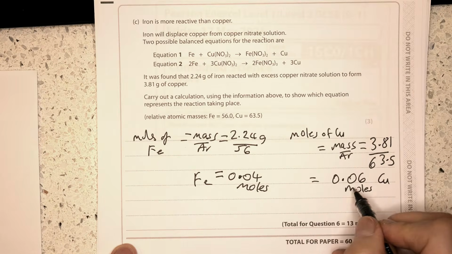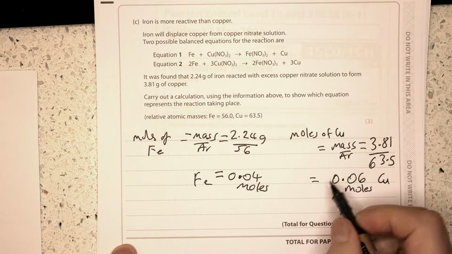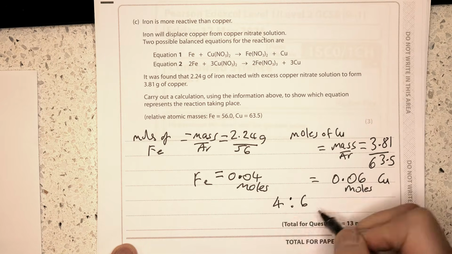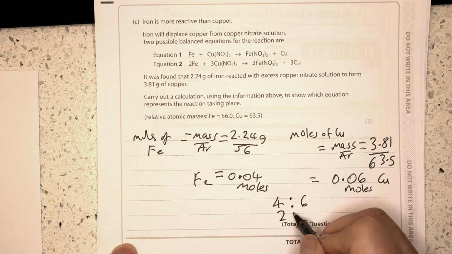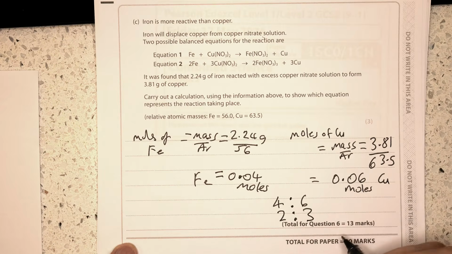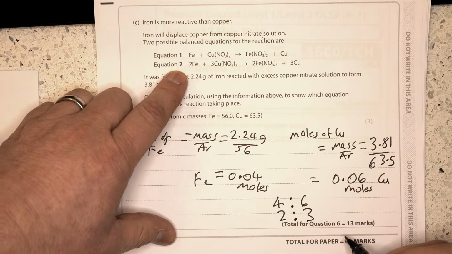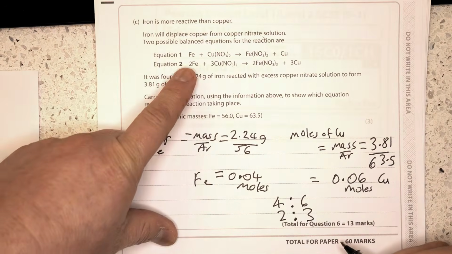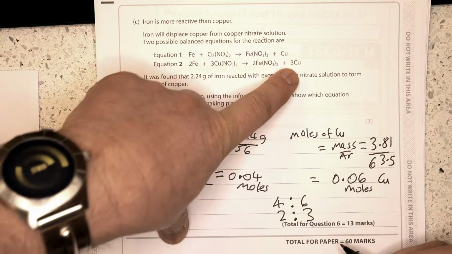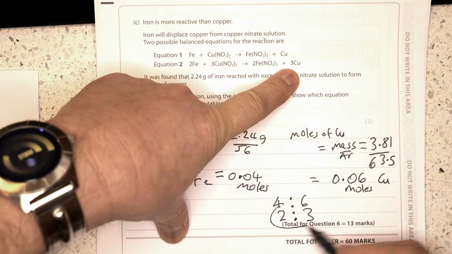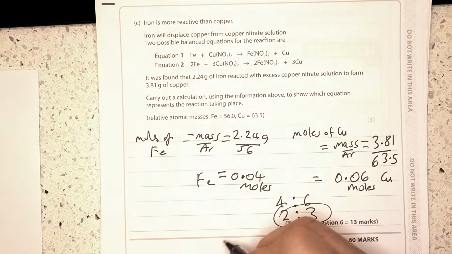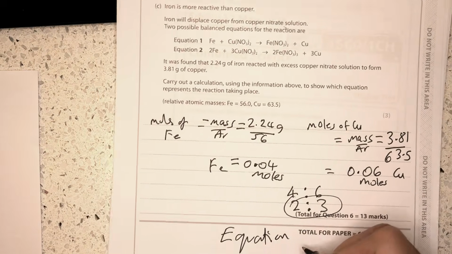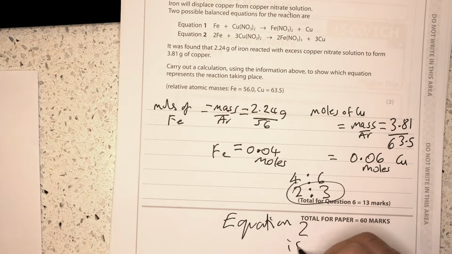So 0.04, 0.06, that's a ratio of 4 to 6, and we could simplify that by dividing by 2, that's a ratio of 2 to 3. While equation 1 is a ratio of 1 iron to 1 copper, equation 2 is a ratio of 2 iron to 3 copper, which is what we've got here, a 2 to 3 ratio. So the correct one is equation 2.